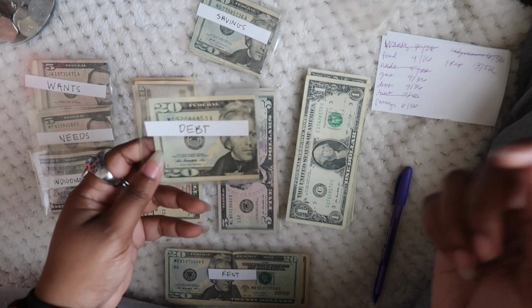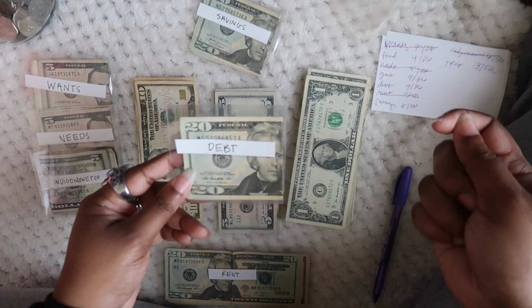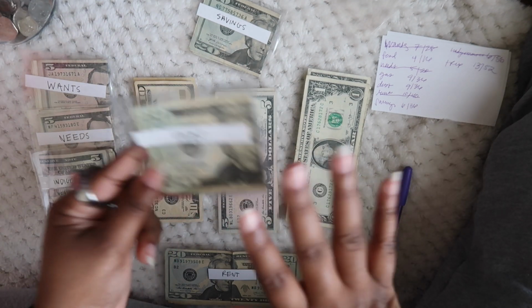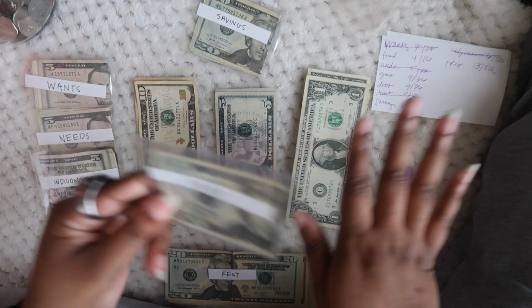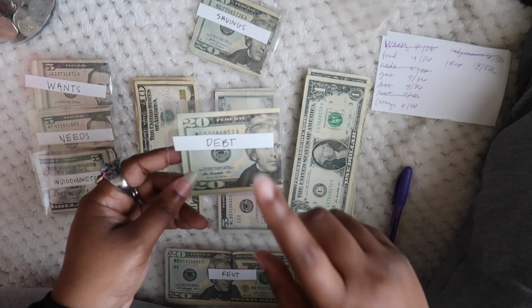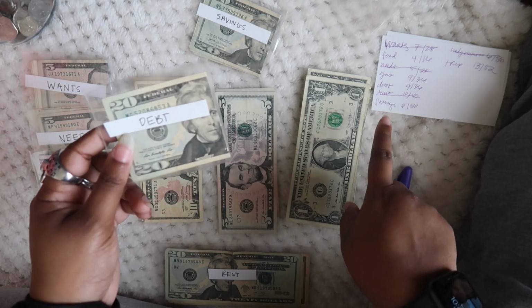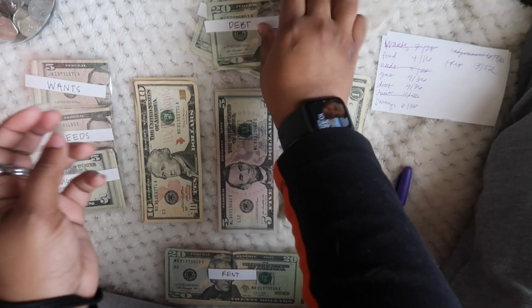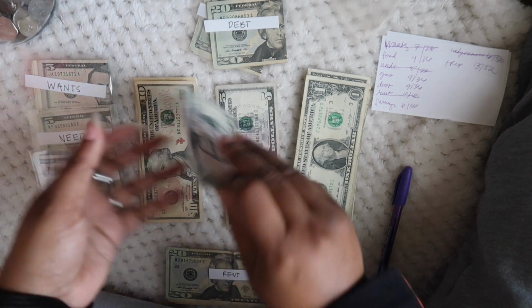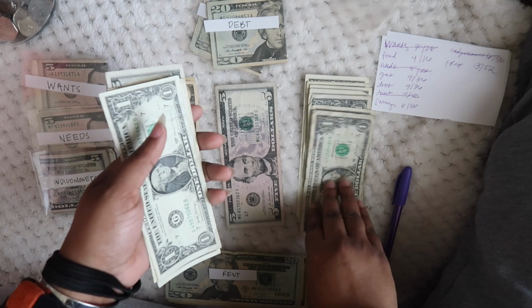I'll be able to use my card and then put whatever money I was going to spend into this envelope, so that I'm still not wasting money and I still know where it's going. So that's why I didn't make a bigger envelope for this. So debt is going to get $9. So 5, 6, 7, 8, 9.